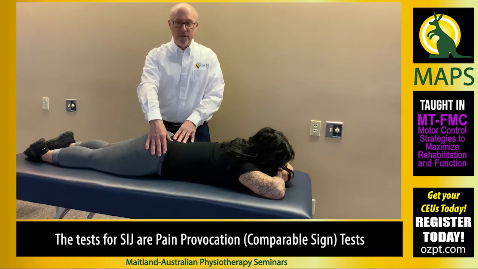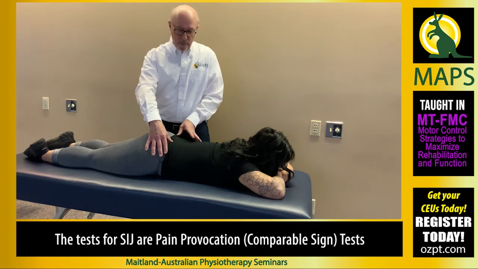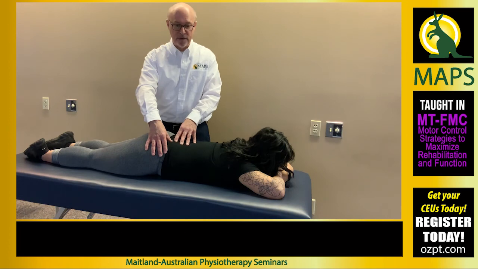Instead, almost all the tests, or all the tests that they came up with as being useful were pain provocation tests. So once again, we see this idea that palpation of landmarks is unreliable, but identifying the patient's comparable sign through pain provocation is a much more reliable way. So let's take a look at the recommendations of Laslett's group on tests that identify SI joint dysfunction.